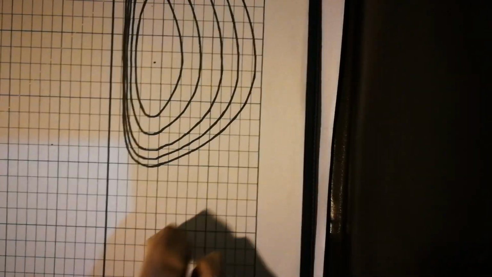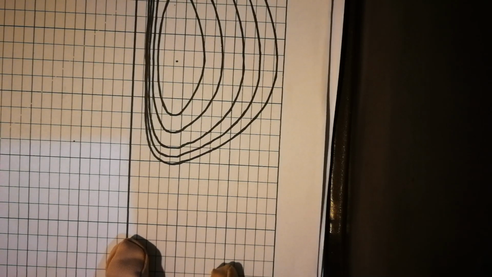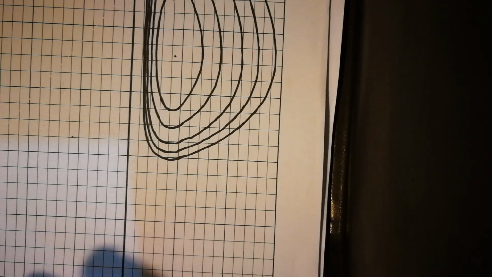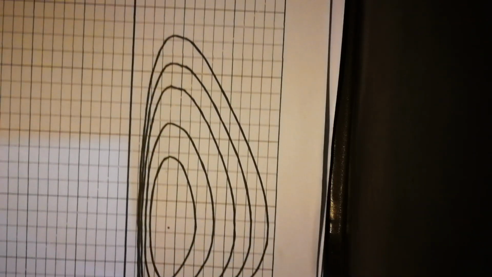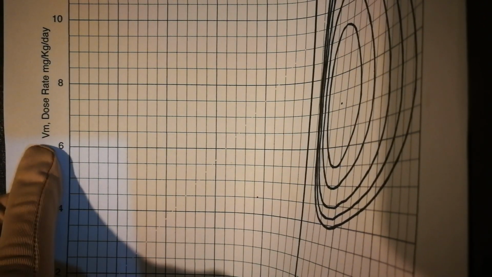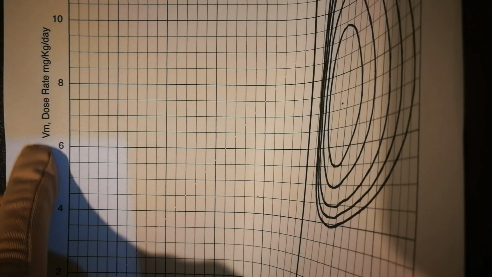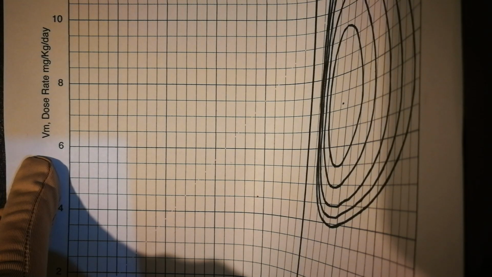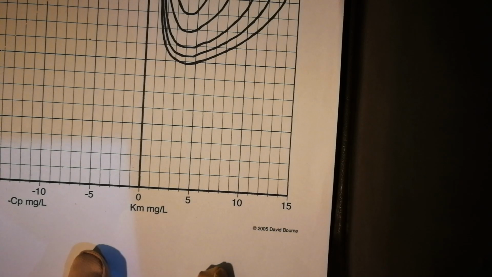And these are the orbs that show the population, how similar it is to the population data. You have all the orbs, and the center of the orb goes up until the end up there. The y-axis is your Vm, the maximum rate of metabolism, and it also shows the dose rate, which is in milligram per kilo per day. And your x-axis is in milligram per liter.